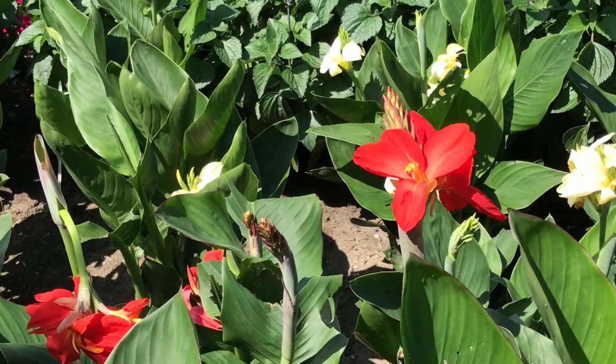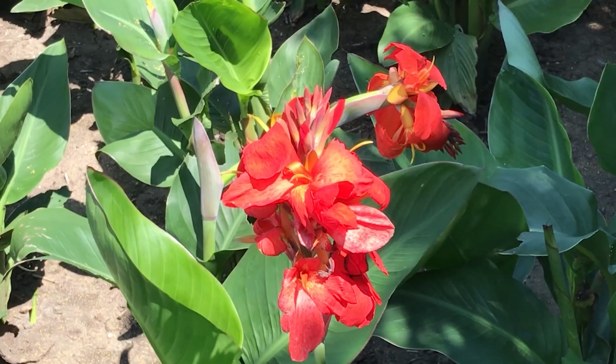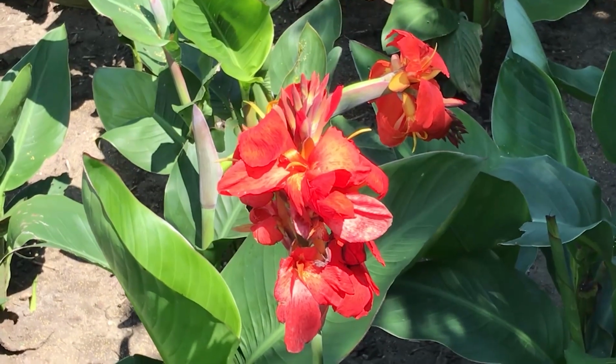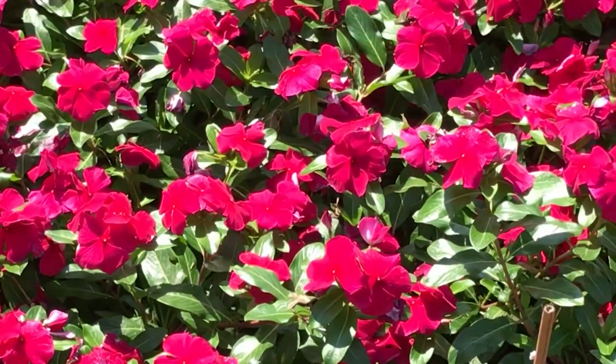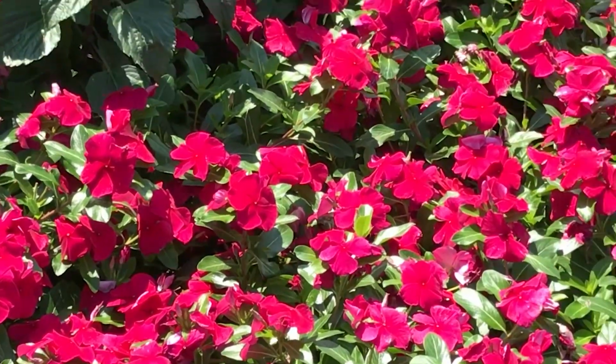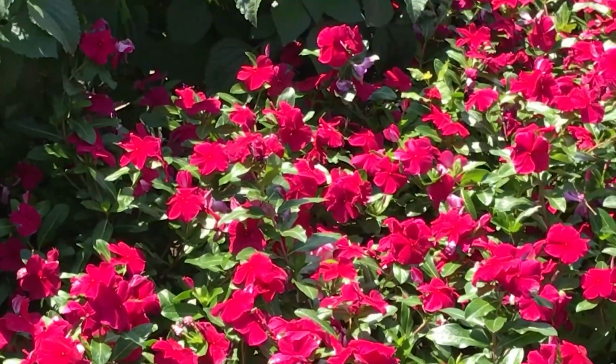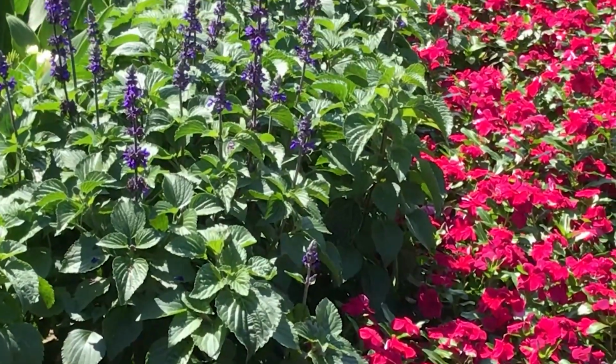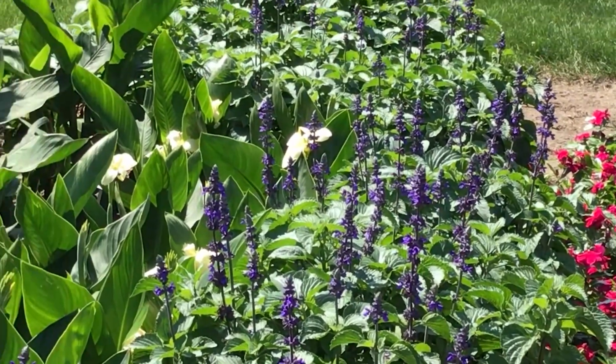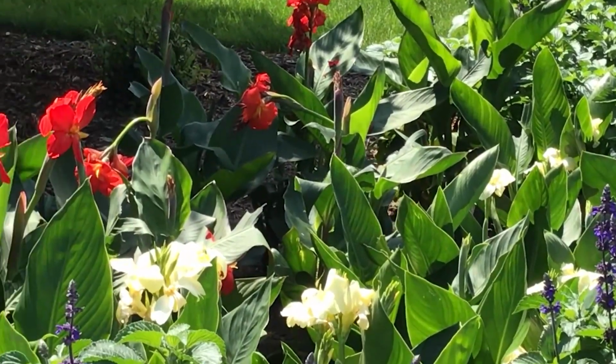Okay, let's start at step one. First you need to figure out, is this a disease? Is this an insect? Is this a nutrient problem? Sometimes people forget that there can be things wrong with your soil that can be impacting your plants and causing problems. So first you need to identify what kind of problem we're dealing with.